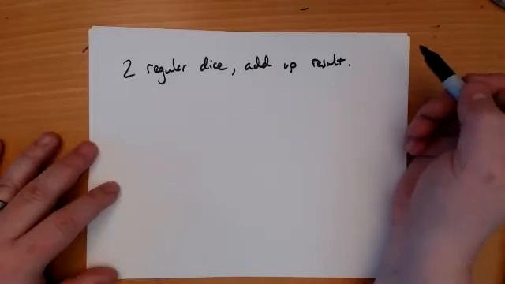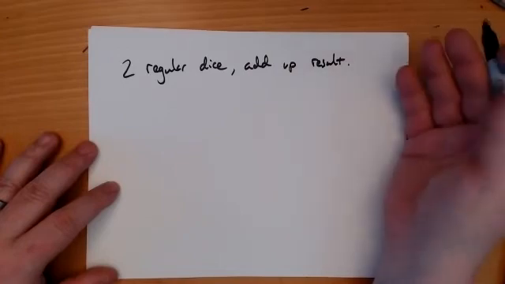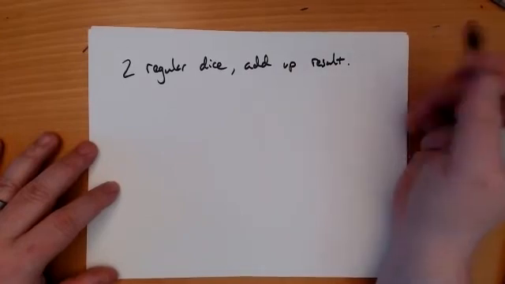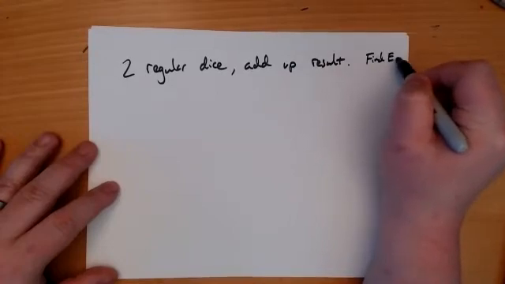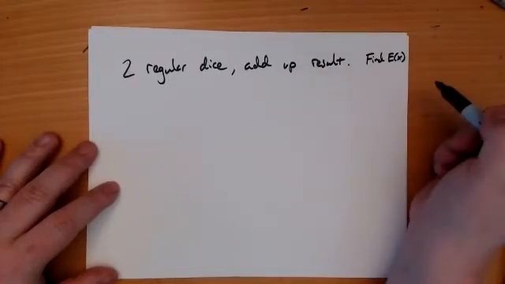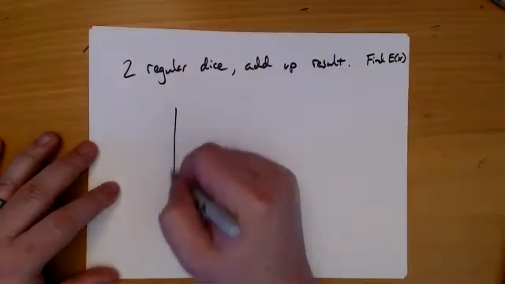Okay. So the question is, what is the expectation value? My suggestion is to make a table.